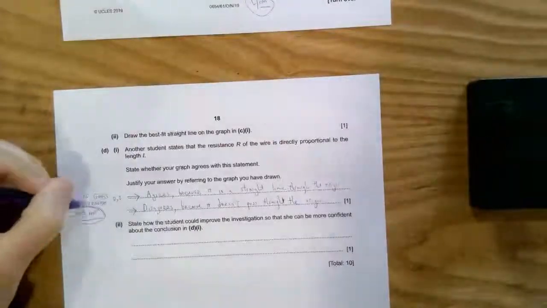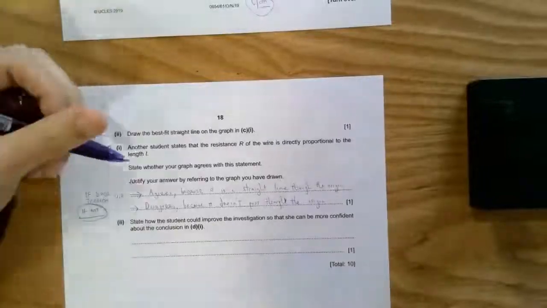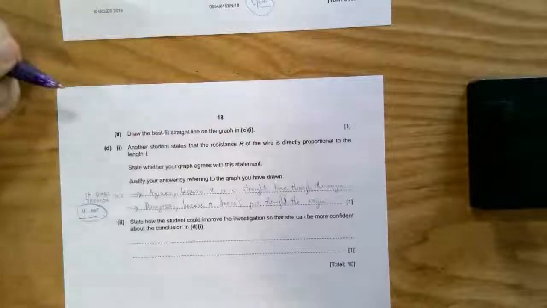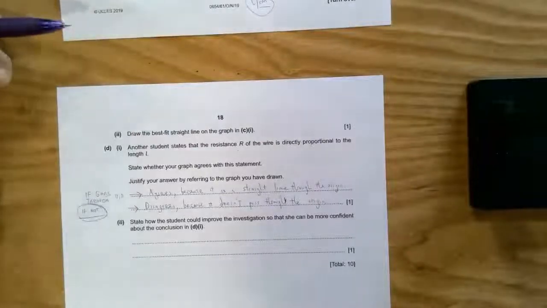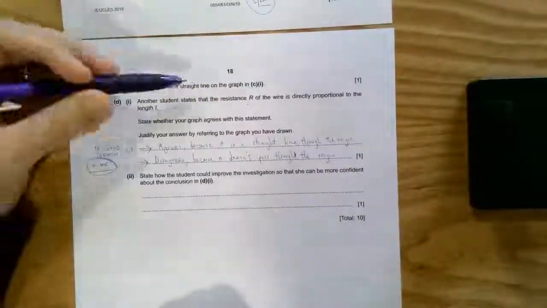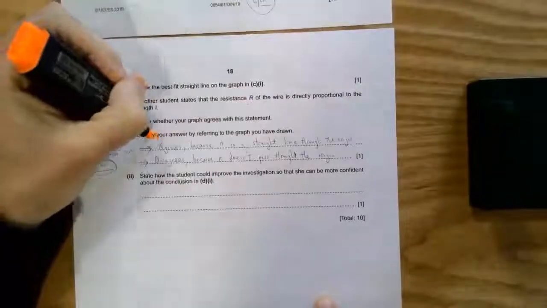So I'd be quite happy with you saying, even though it doesn't pass through the origin, it's very close to the origin and therefore follows the rules of direct proportionality. It's up to you. The only thing is you must make a statement. You can't make a contradictory statement. You must explain it. You must justify it. So try with confidence, depending on what you've drawn in your graph.